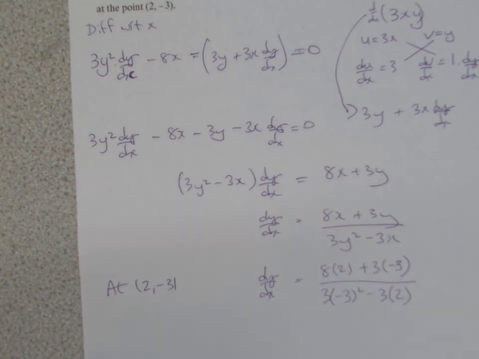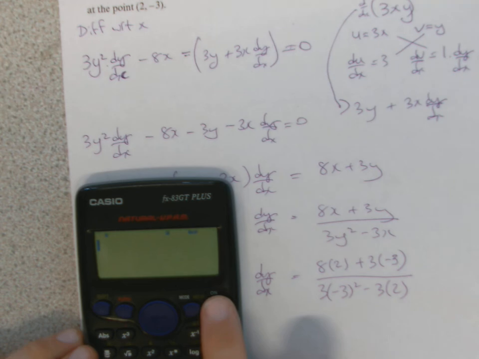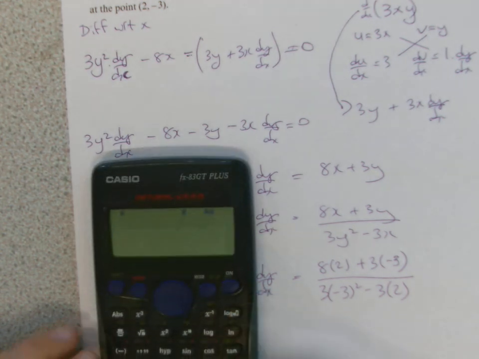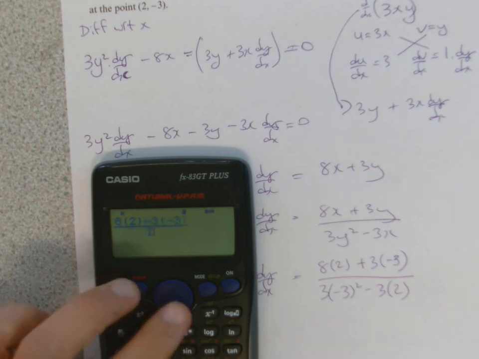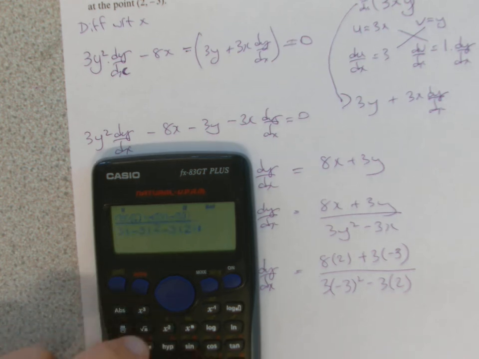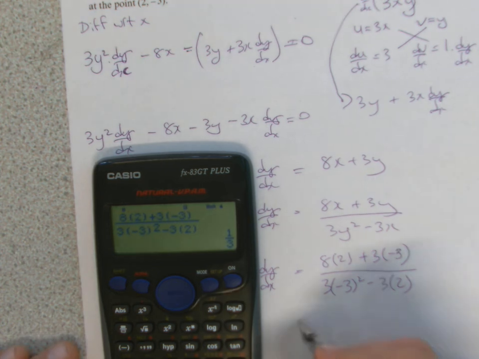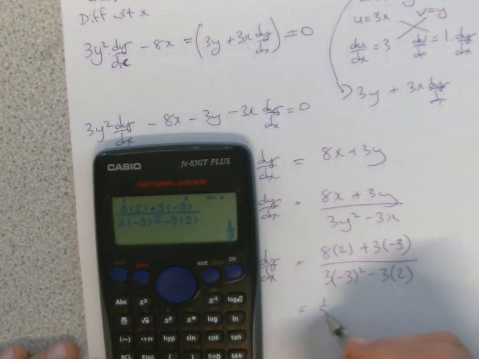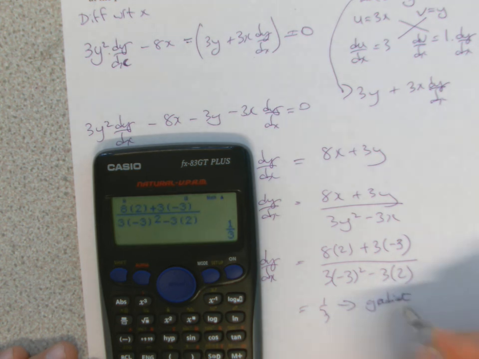So you need to get your calculator, all right? x and y have been inputted: x is 2, y is minus 3. Do all this in one go on your calculator. Use the fraction button. Oh, I need to make sure I do that right. That's to be a plus, shouldn't it? What fun. Right, so this is what the calculator says, and it comes out as a third. Okay, so dy/dx is a third. Now that is the gradient at (2, -3).